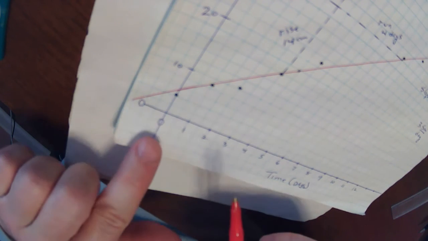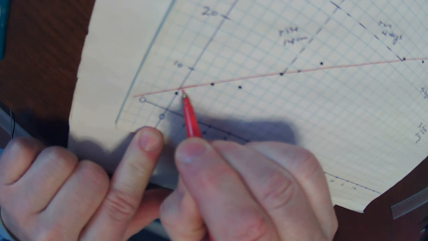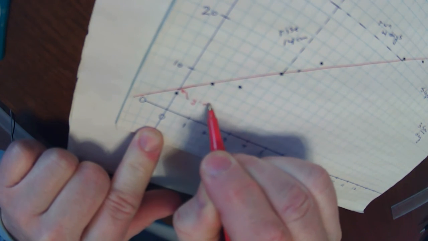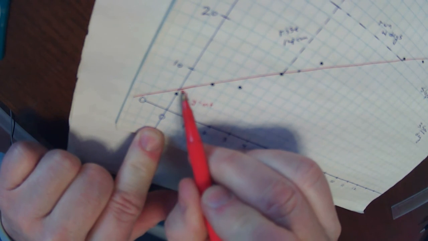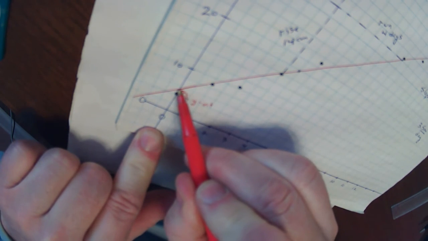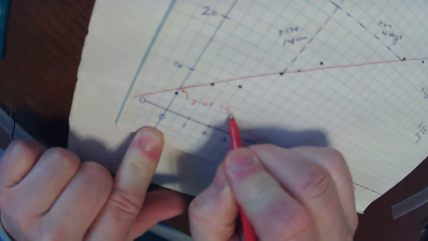The last part of this graph that's important to note is my y-intercept. Don't usually need to point it out, but there's my y-intercept there. And what this indicates is the height of my plant at day 0. Or in other words, when I first started measuring it, it looks like it was 5 centimeters tall.